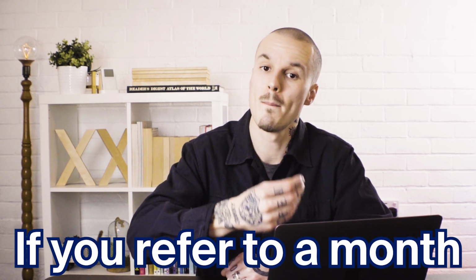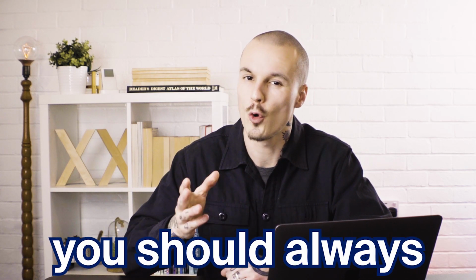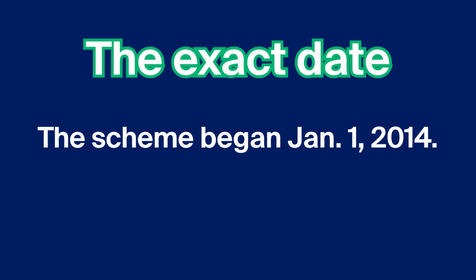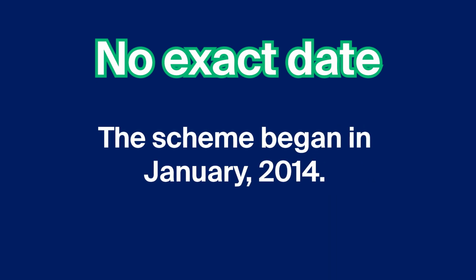Also, if you refer to a month without an exact date, you should always write it out in full. The exact date: the scheme began Jan. 1st, 2014. With no exact date, the scheme began in January 2014.